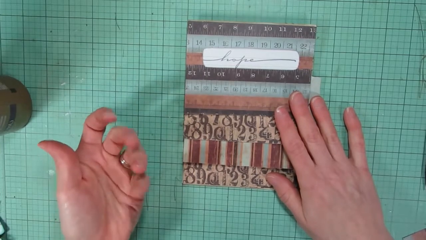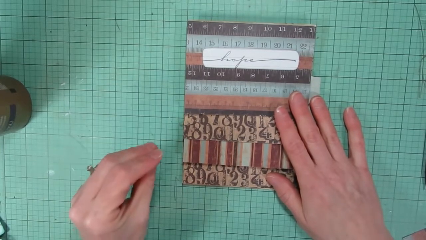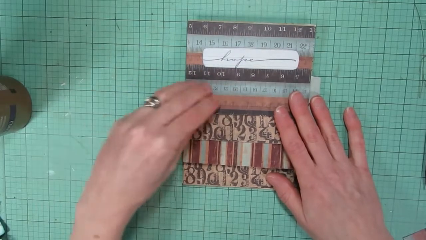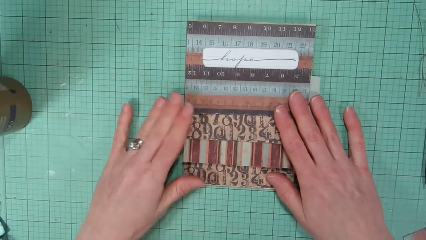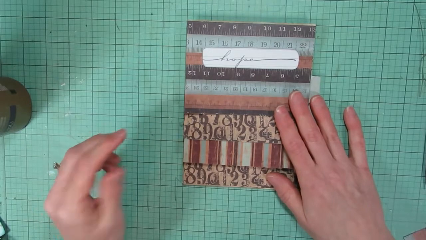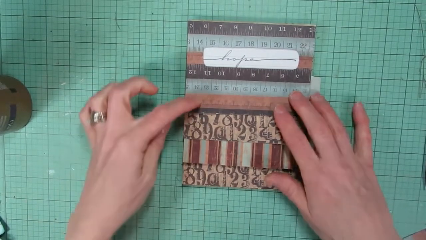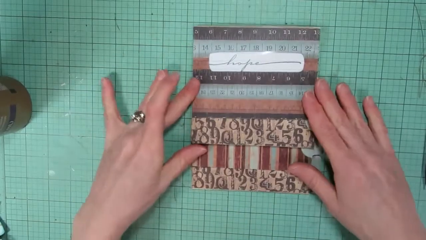But you could definitely add some more steampunk with the numbers on this one. It would look really cute. You could add some clocks or some cogs or some wheels. Or if I wanted to go with more of a vintage theme, I could go with some black and white photos or some more sentiments, or even add some lace at the bottom if I wanted to.